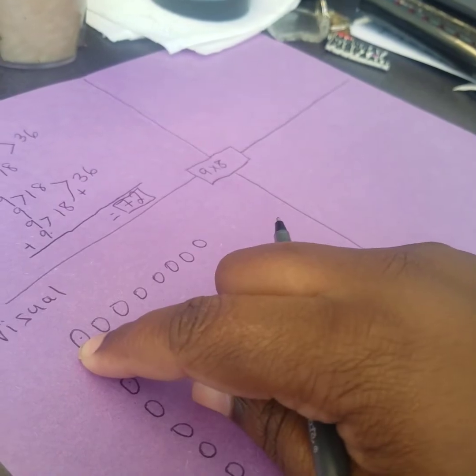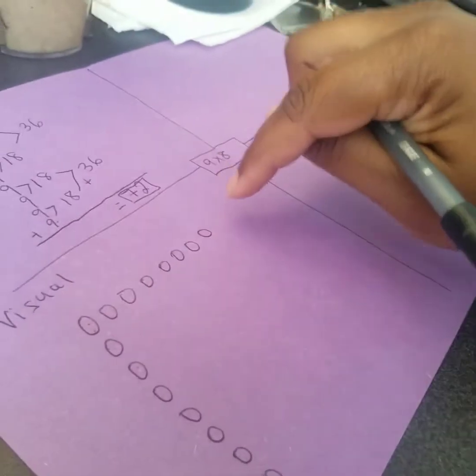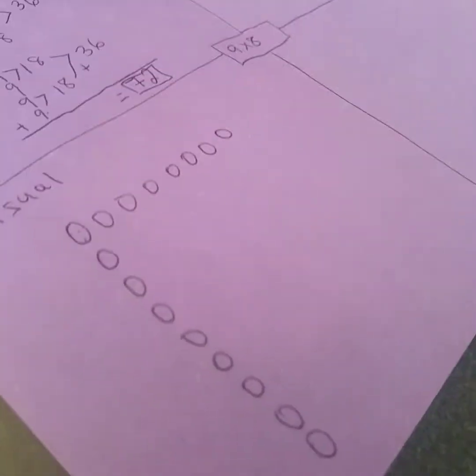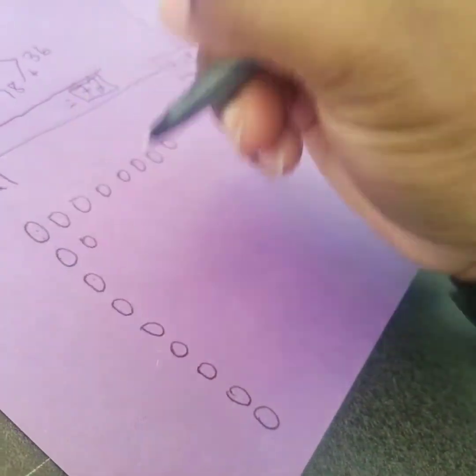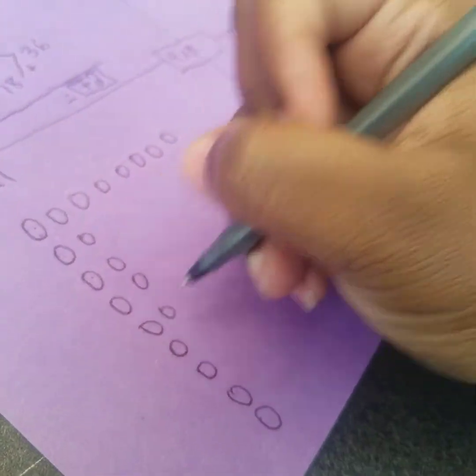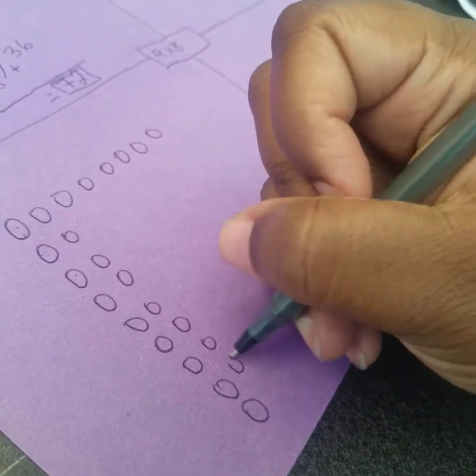Don't forget to count this one as 1, because sometimes you forget and you make a mistake and add an extra one that you don't need. And then you fill it in as you go to complete the entire array.